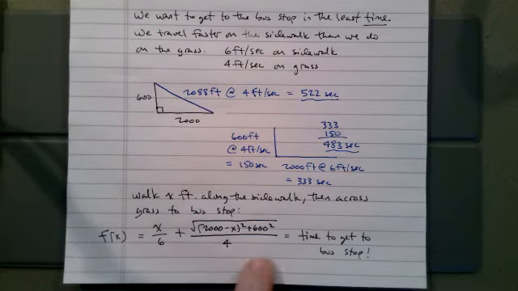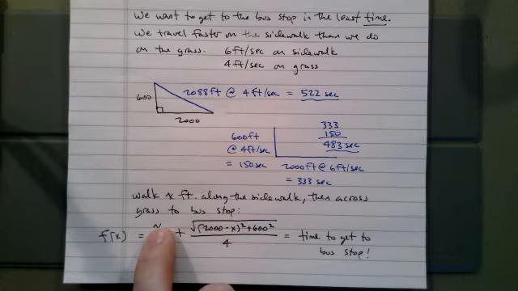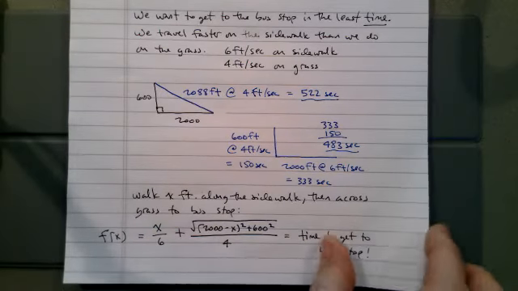Now we might look at this and say, I don't really like this. I can't really get around the square root of the sum of the squares. But instead of making the 2000 minus x part of this messy thing, what if I move the 2000 minus x over here and the x in here? So just set it up slightly differently.